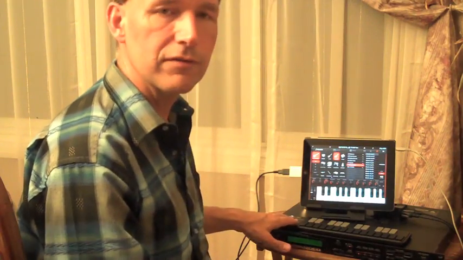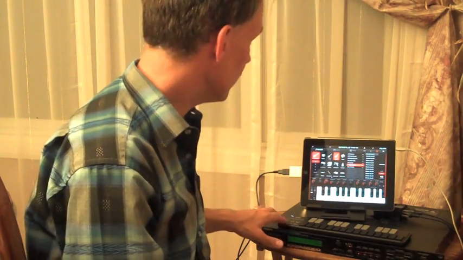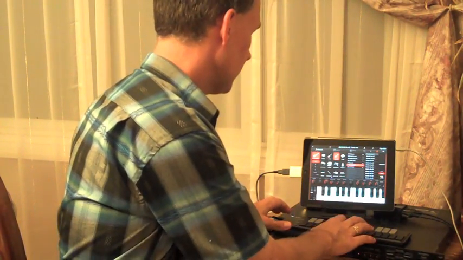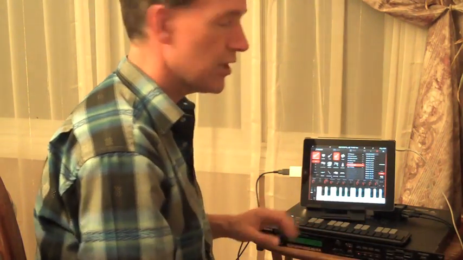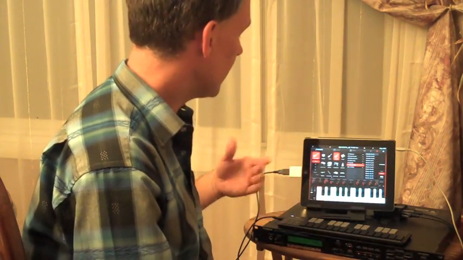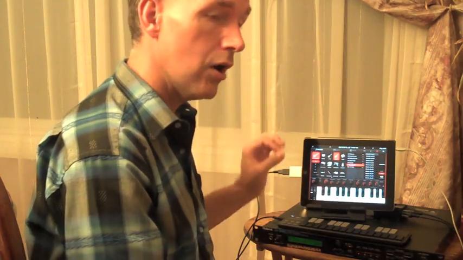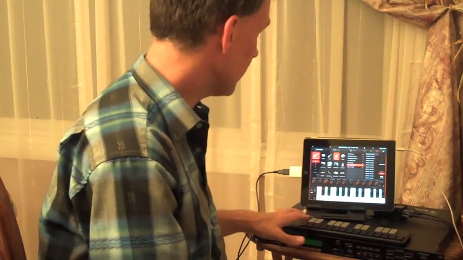It also supports function pads that are on there. I can adjust the octave, I can use pitch bend, I can use the modulation wheel. All of those functions will work perfectly well through here.